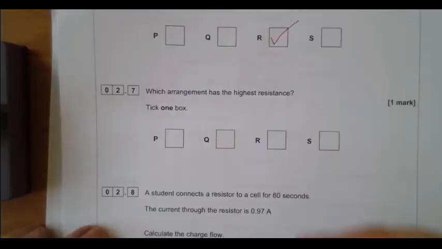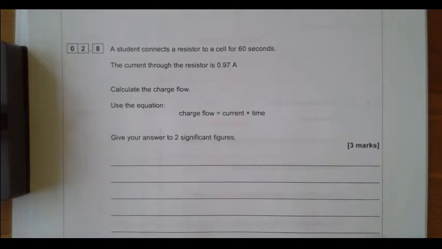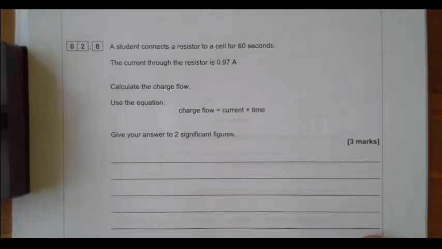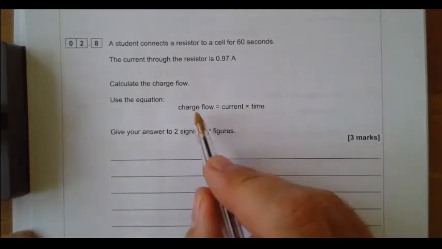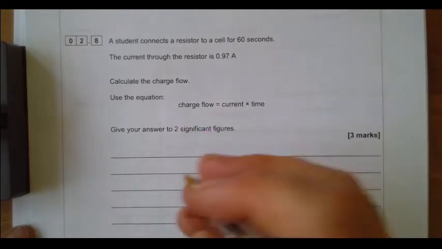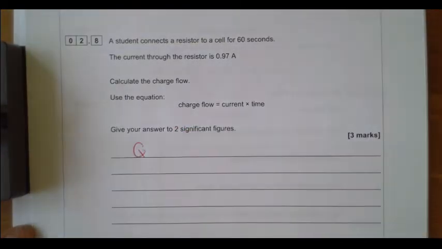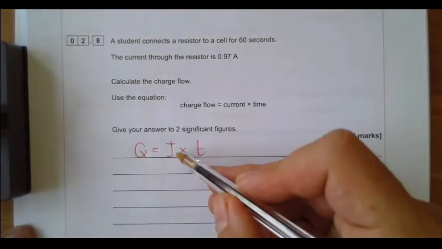A student connects a resistor to a cell for 60 seconds. The current through the resistor is 0.97 amps, and we're using the equation charge flow equals current times time. Calculate the charge flow. So Q, which is the symbol for charge, is I times T. So I, the symbol for current, T, the symbol for time.